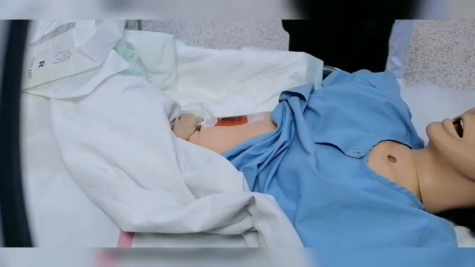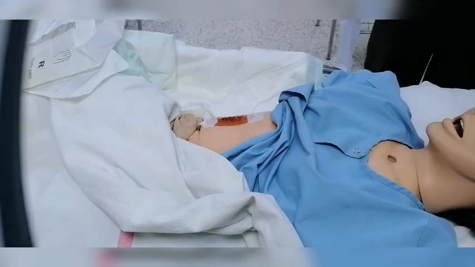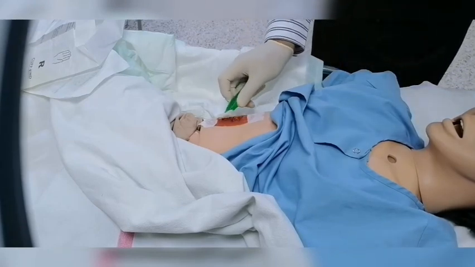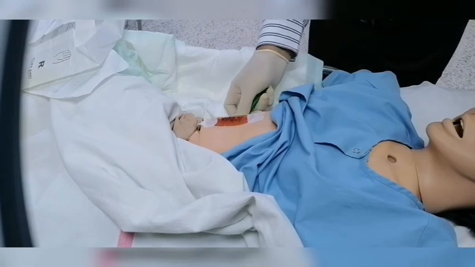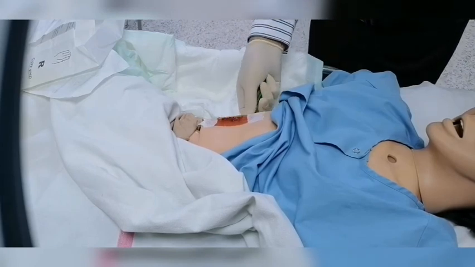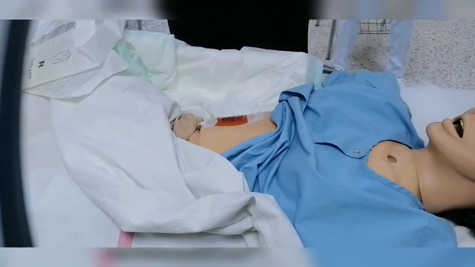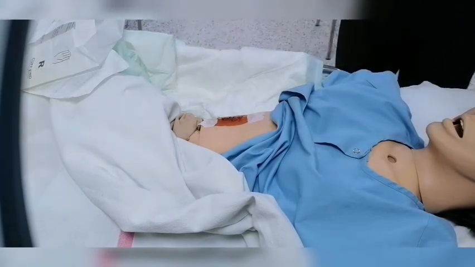If any fluid is coming out to the skin, I have to clean it properly, away from the skin. Then I have to dry it.